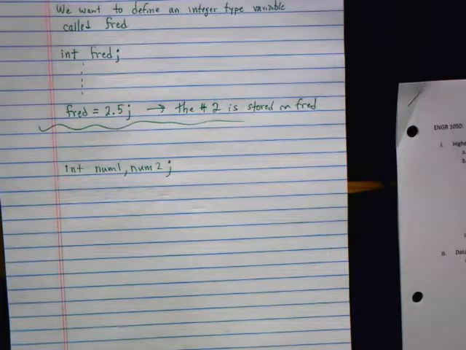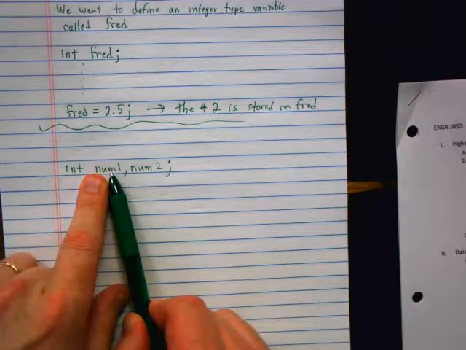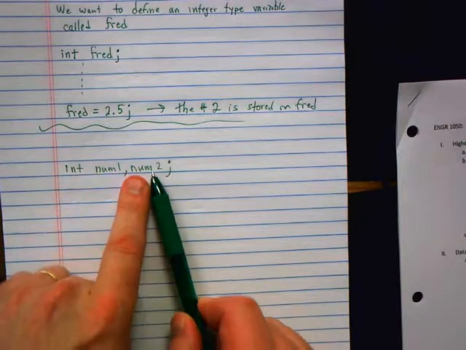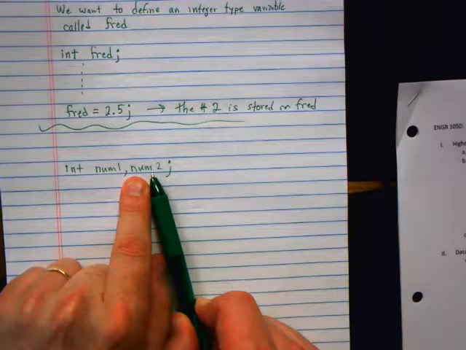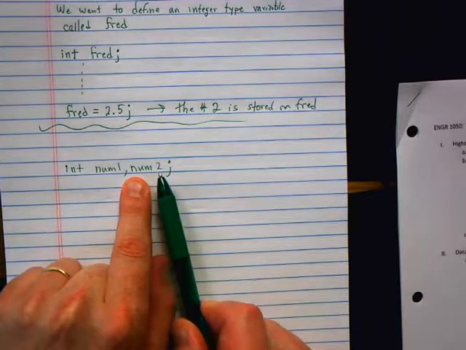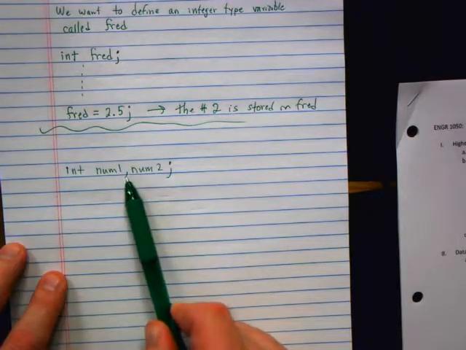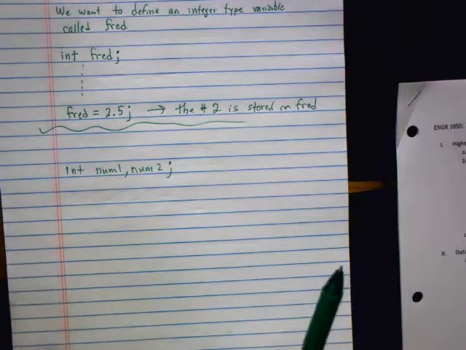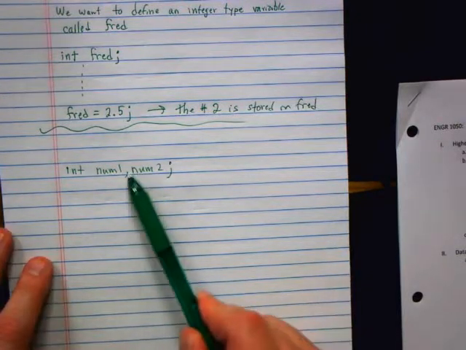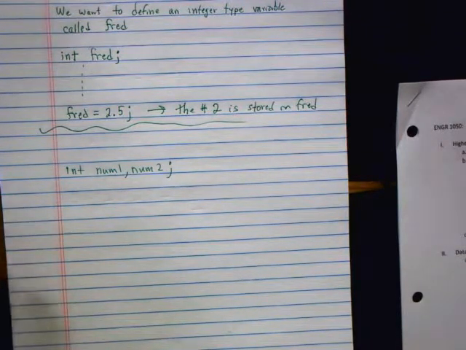It's now telling the computer I'm saving two memory spots, and one of the memory spots I'm going to call num1, and one of the memory spots I'm going to call num2. So if you need to define a whole bunch of integer variables, you can do it all in the same line. It doesn't matter if there are spaces or not. You just need a comma in between them. If you put spaces in between them, it will just ignore the spaces.